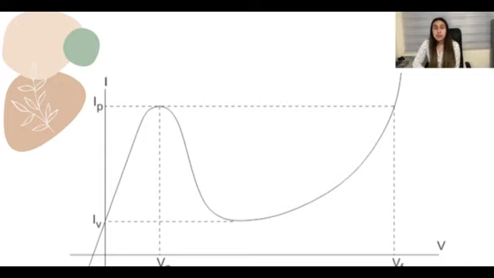With the further increase in forward bias, the tunnel current decreases, and this is the negative conduction region. When the forward bias is increased further, we obtain the normal junction current of the PN junction, which is exponentially proportional to the voltage.